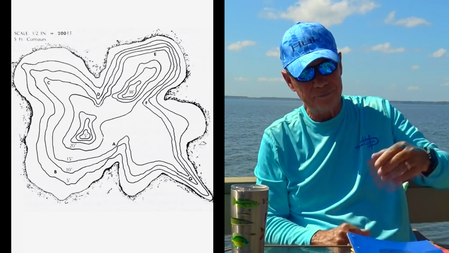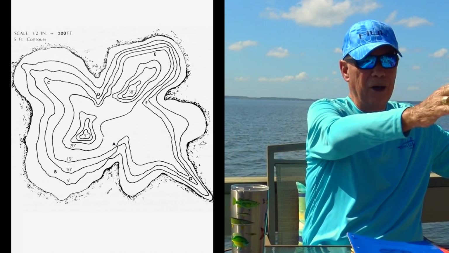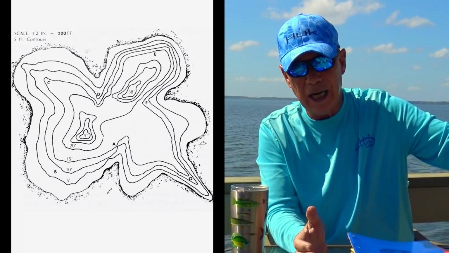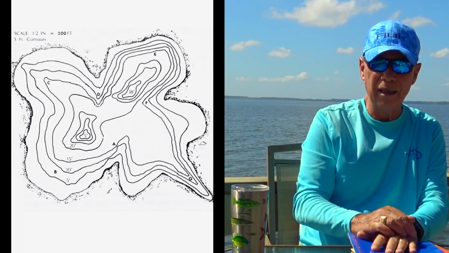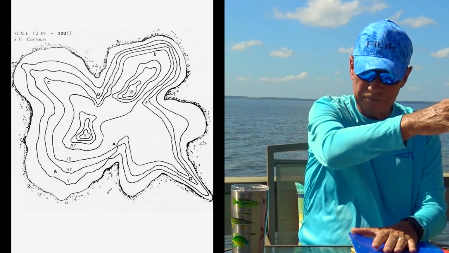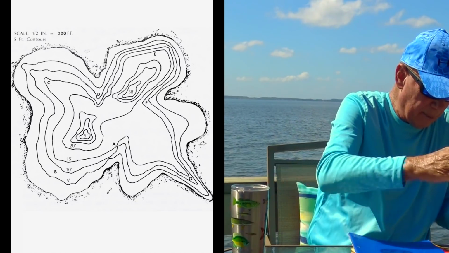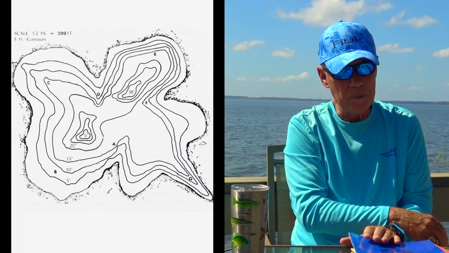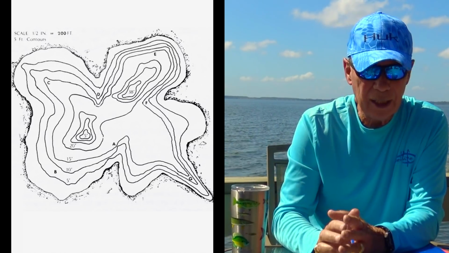Okay, let's go to B. Letter B, you can see those contour lines are way far apart. It's nothing but a big flat. There's nothing there. There's nothing to call our attention to that area of the lake. So we're going to discard that from our thinking. Now, as you go around to letter C, you have this sort of eroded kind of deeper section going back into this bay, but it's rather flat. Okay, let's move to letter D.